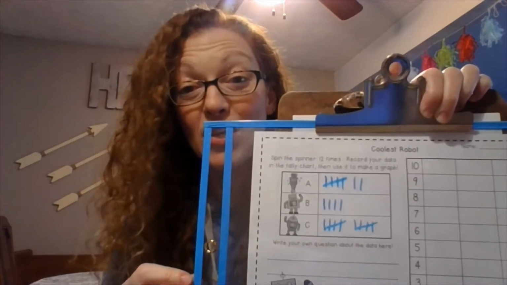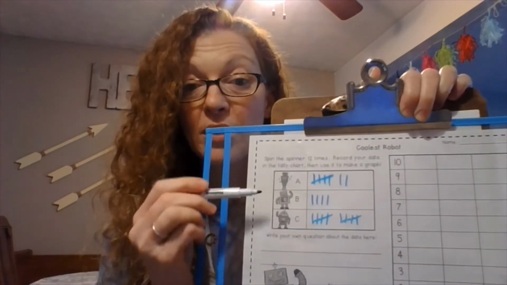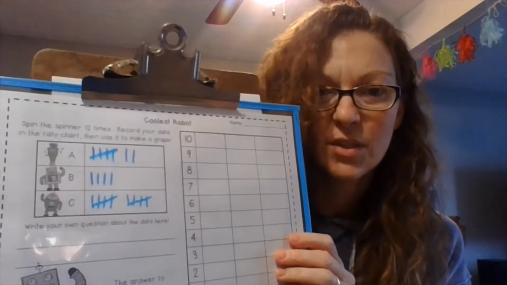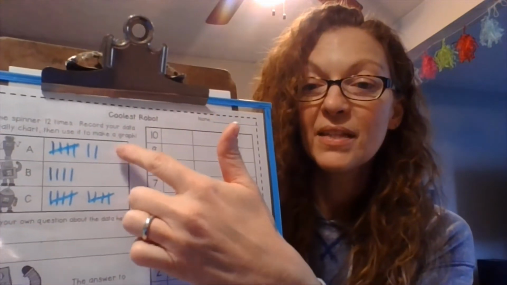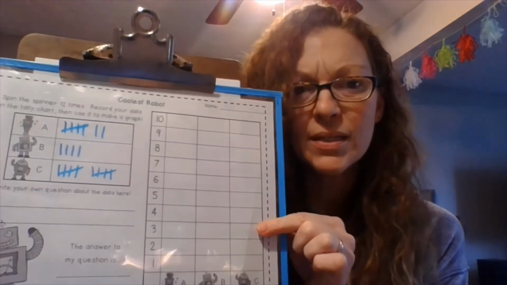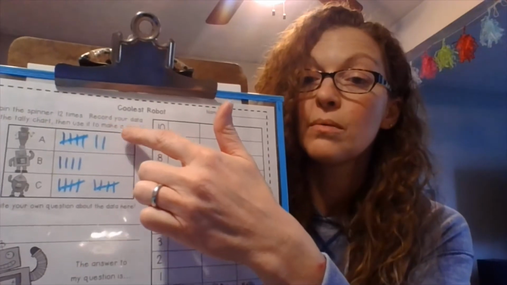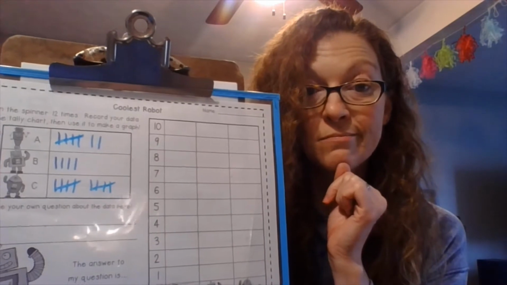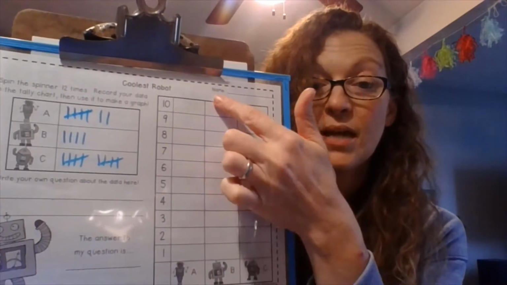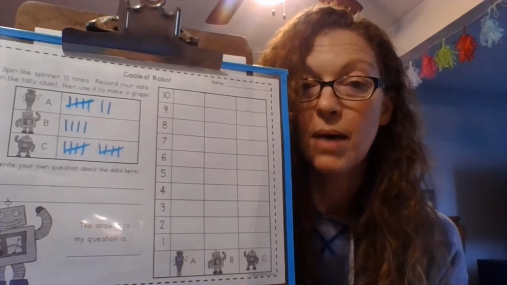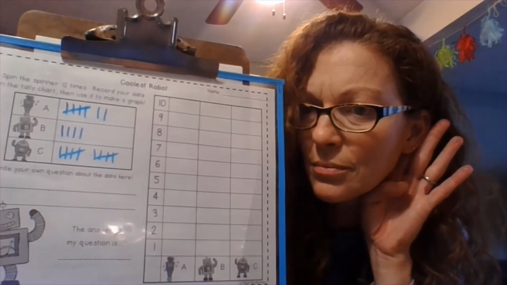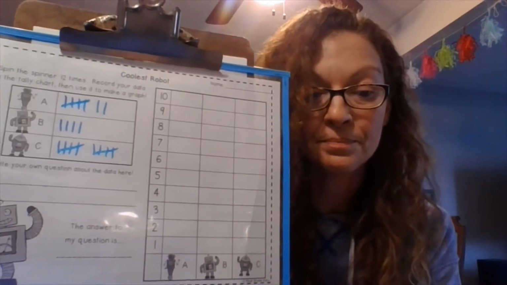What we are going to do is take this data and graph it. So I have a question for you. When we put this data into a graph, where do we start? If I say, oh, Robot A has 7, do I start up here and just color in the 7? Do I start at the top, at the number, or at the bottom? Louder, I can't hear you. You're right, I start at the bottom.